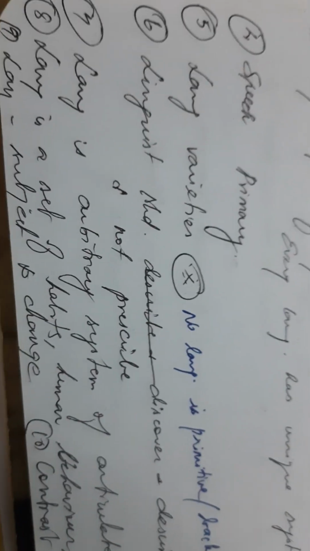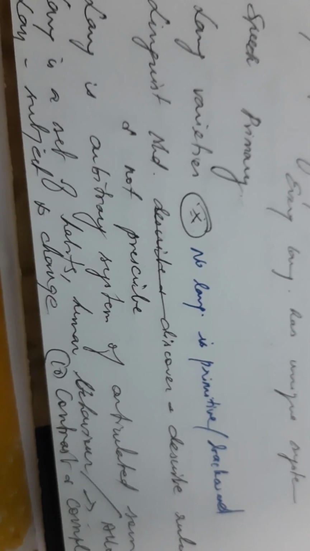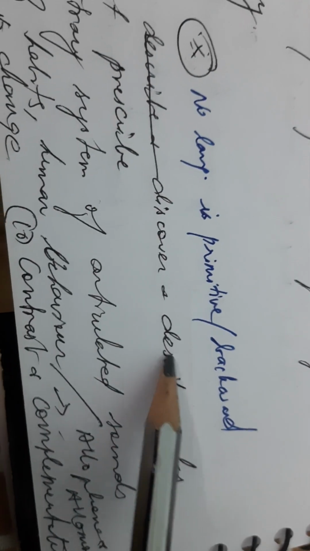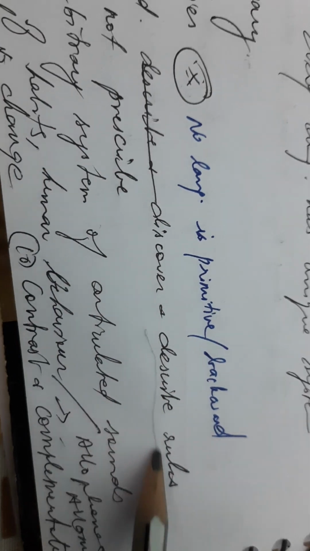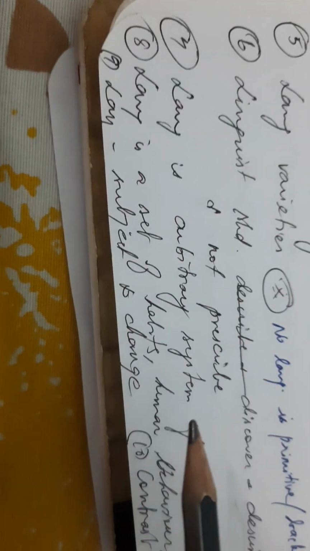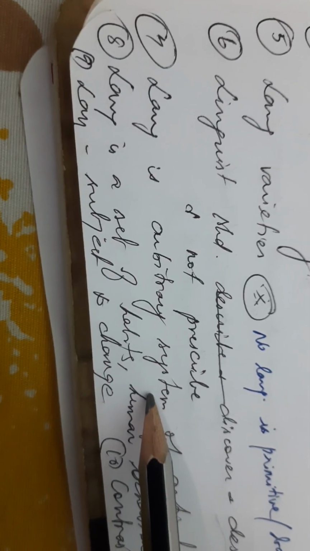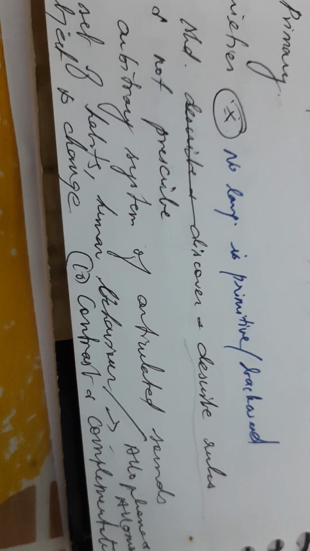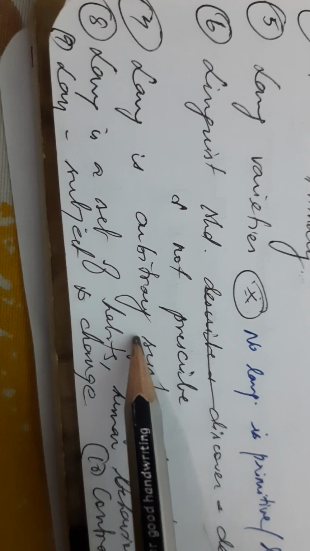They also said that linguists should not prescribe rules. Rules should not be prescribed, they should actually be described. They insisted on describing rules rather than prescribing them, which was done by traditional grammar. And apart from that, again we have seen in characteristics of language in unit 1 that language is an arbitrary system of articulated sounds. I think we have already seen this, so I need not explain it.